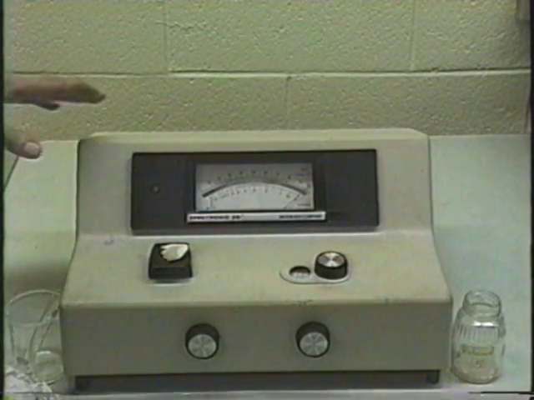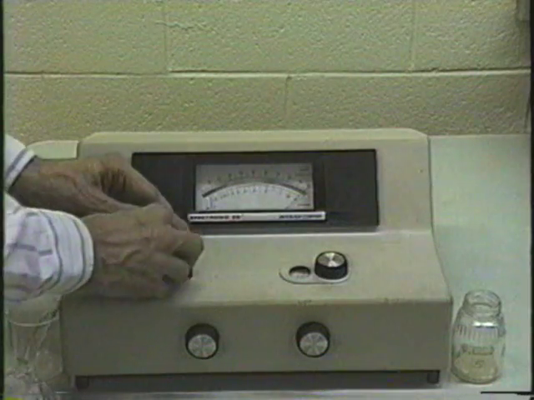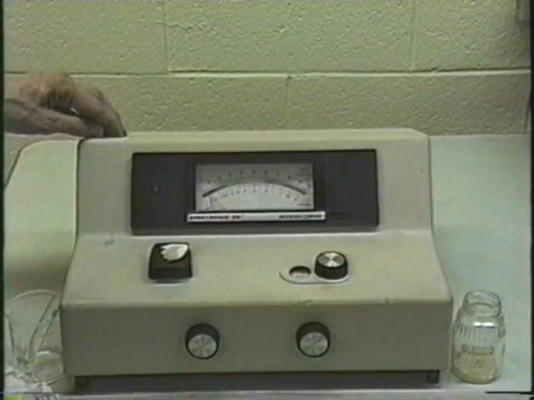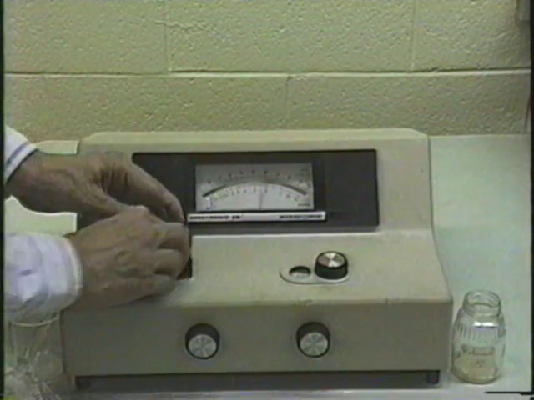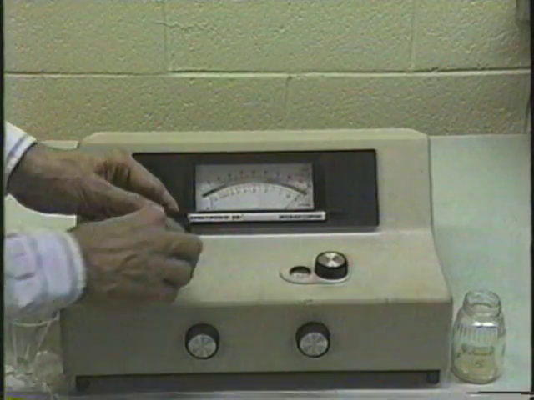So now you have the machine adjusted so that with nothing in, it reads 0%. With the reference in, it reads 100%.